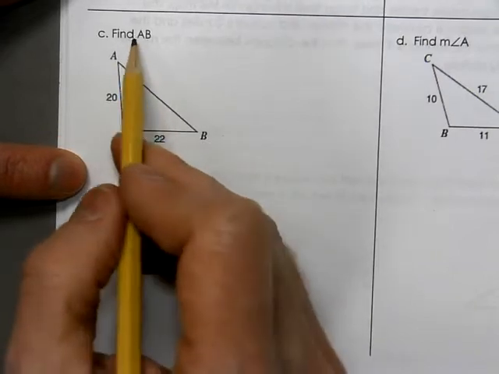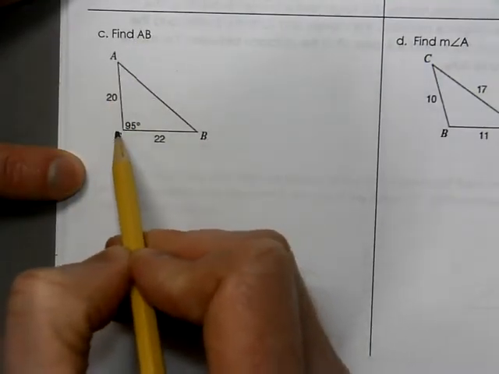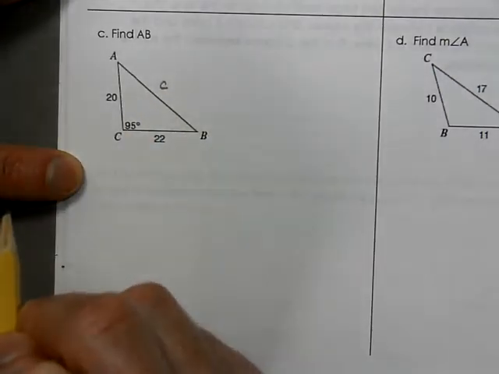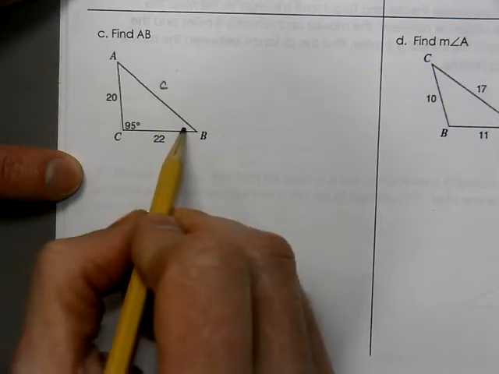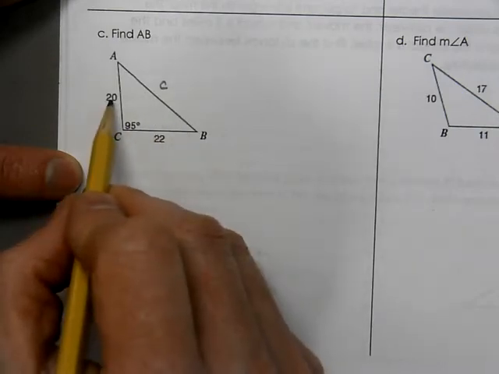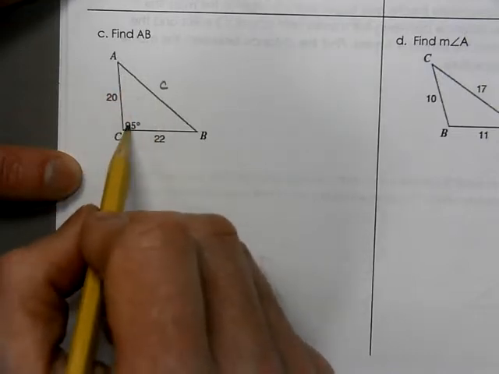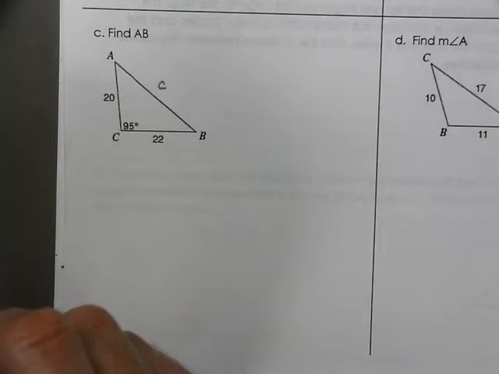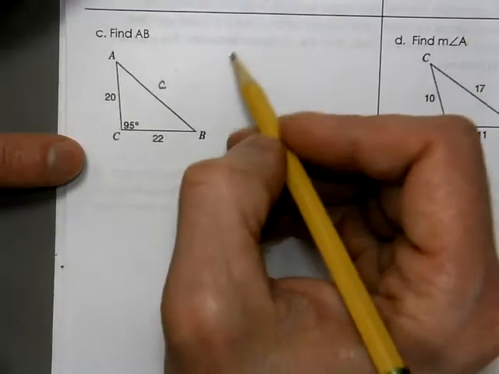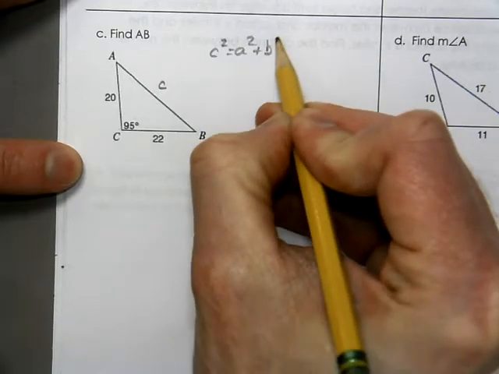Here we're trying to find segment AB. Segment AB is across from angle C. Notice we don't have two bits of information. We don't have angle B and side B. I have side A, but I don't have angle A. I have angle C, but I don't have side C. So law of sines would not work here. So we're going to use law of cosines.